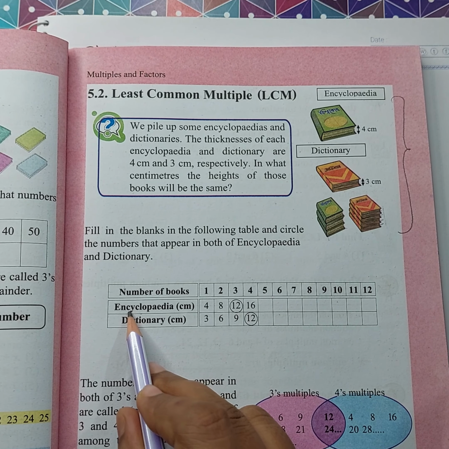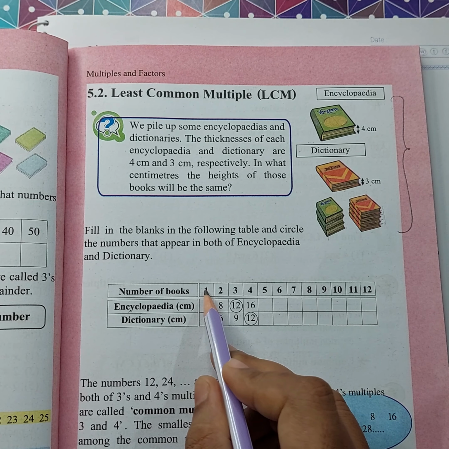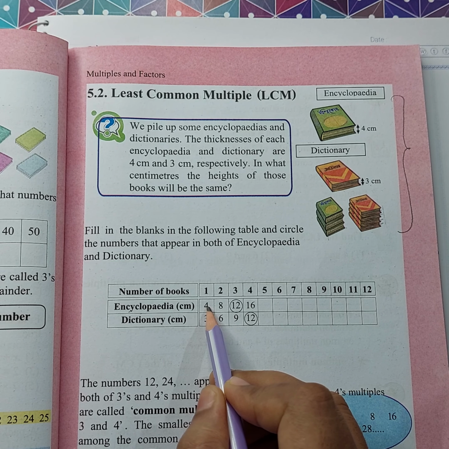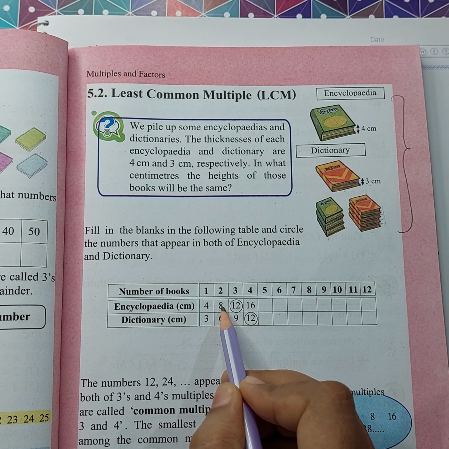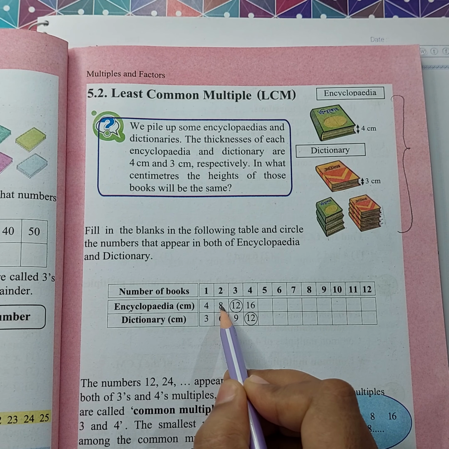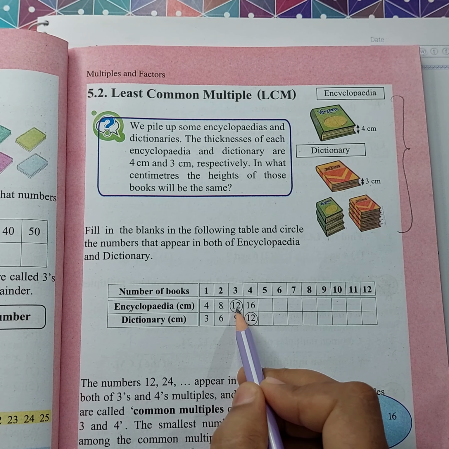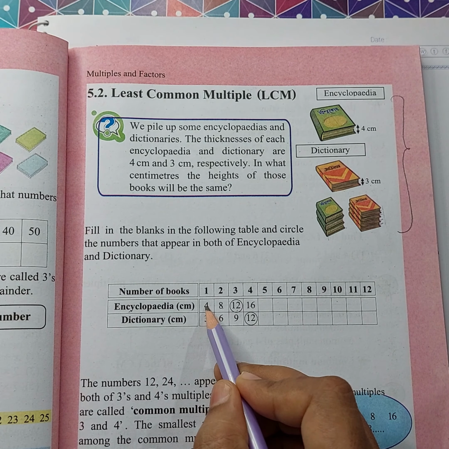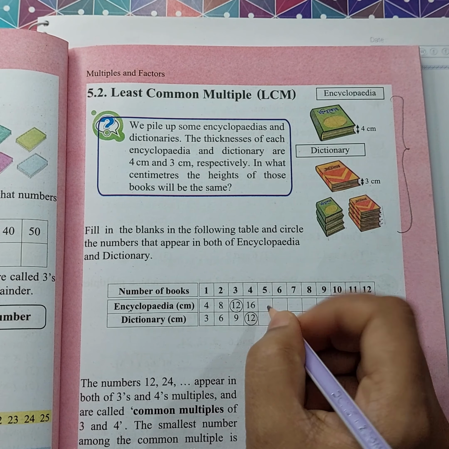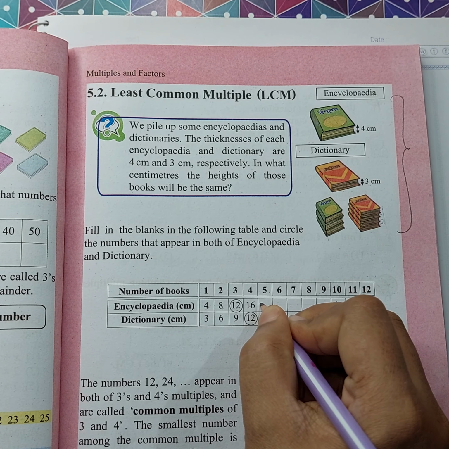When we are talking about the encyclopedia, the first book will create only 4 centimeters. If you pile the second book on top of the first book, it will have 4 plus 4 makes 8 centimeters. 3 fours are 12, 4 fours are 16, 5 fours are, what do you think?